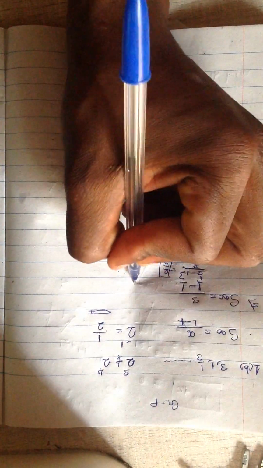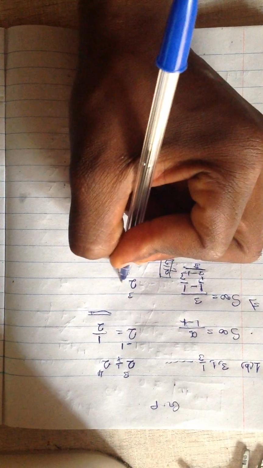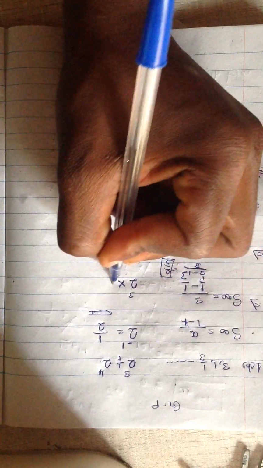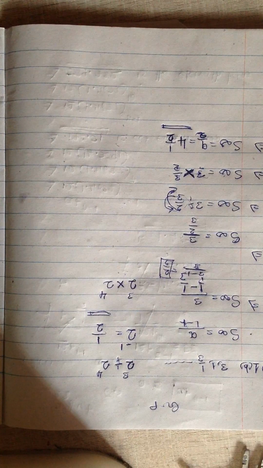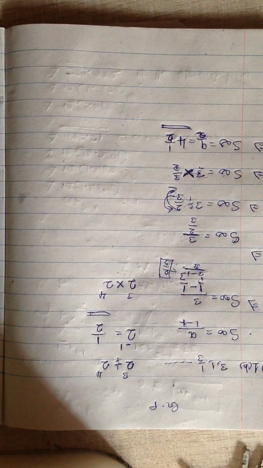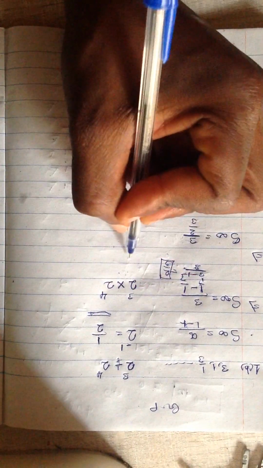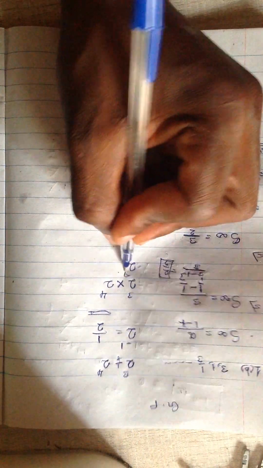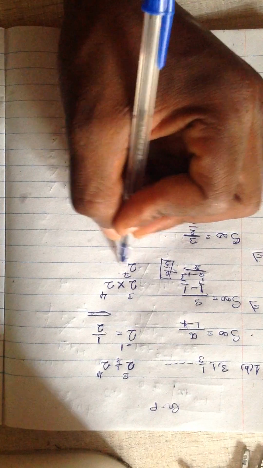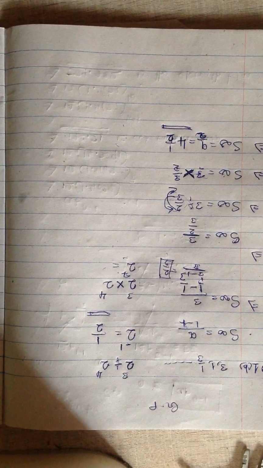If I'm multiplying 2 raised to power 3 by 2 raised to the power 4, the bases are the same, so we keep the base and add the powers. What is 3 plus 4? That's 7. Then on the calculator, it's 2 raised to the power 7. You get your answer here.